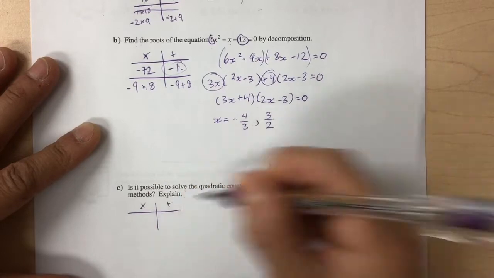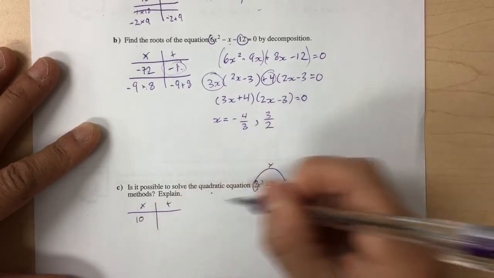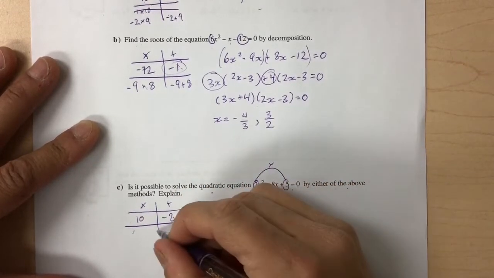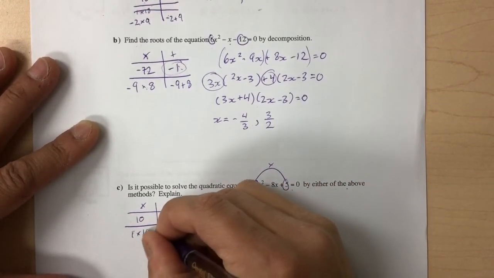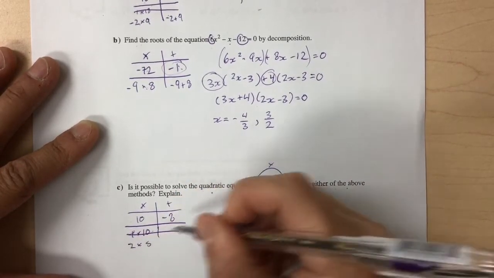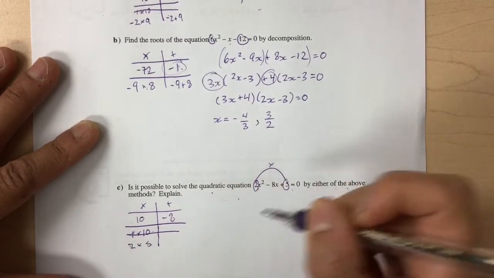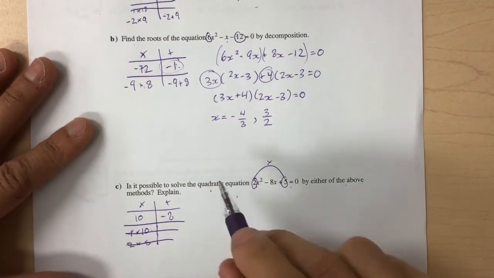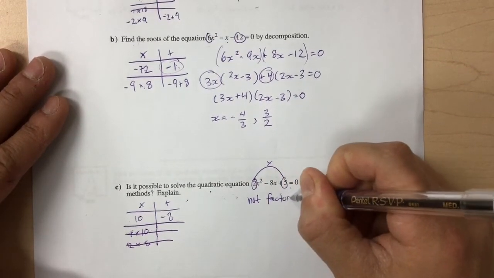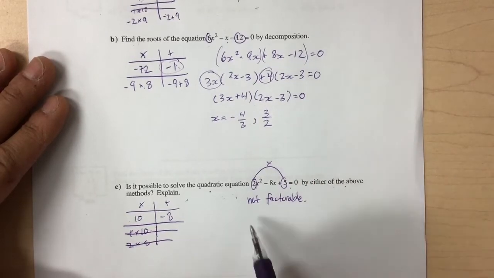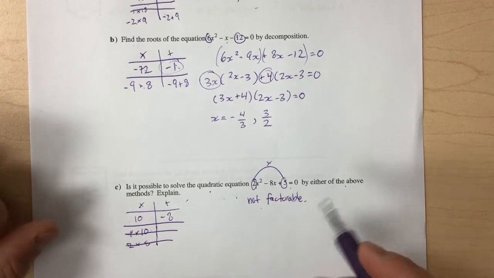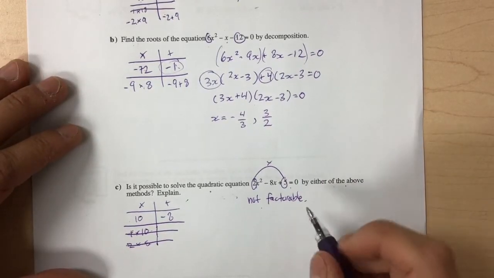Well, I need to have something that multiplies to give me 10 and has a sum of 8. And so if we start with my products 1 and 10, there's no way I can combine a 1 and 10 to give me 8. And so 2 times 5, again, no way I can combine 2 and 5 to give me 8. I can get close, but I can't. And so something like this is not factorable.